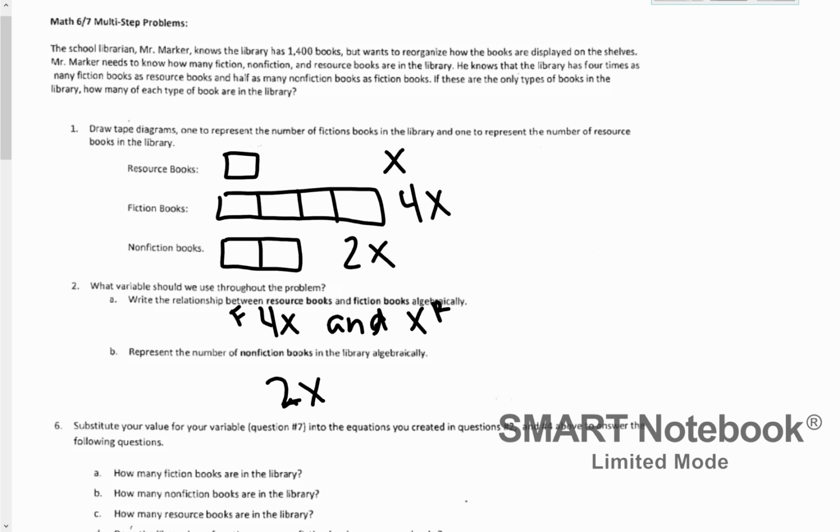Okay, so we're going to write an equation. We know that the library has 1,400 books total. And we know that there's X resource, 4X fiction, and 2X nonfiction. And we know that that is all going to equal 1,400 books total. Now what would we do with those resource books, fiction books, and nonfiction books to get the total amount of books? We would add them up.